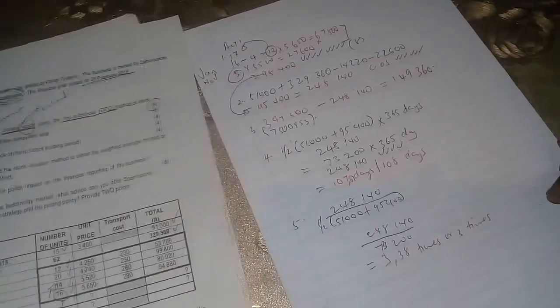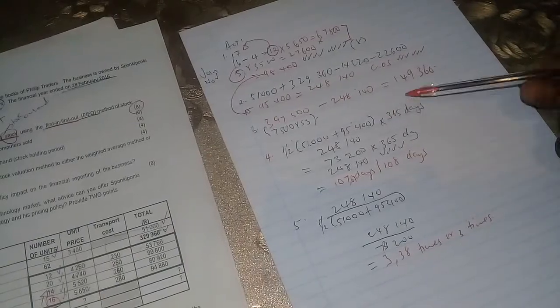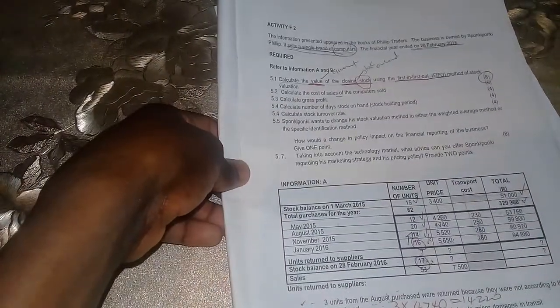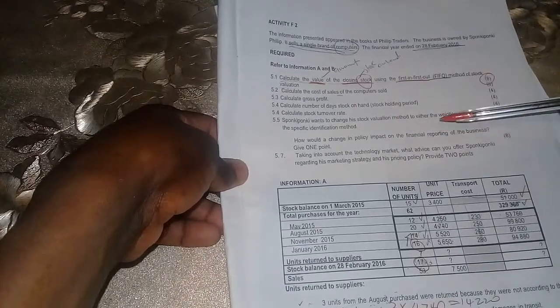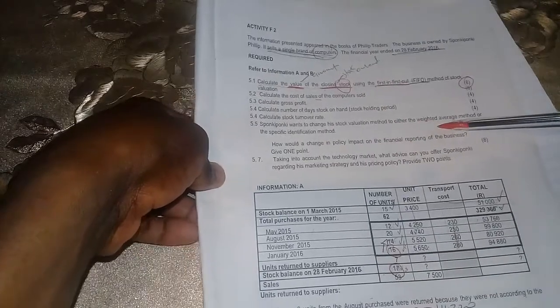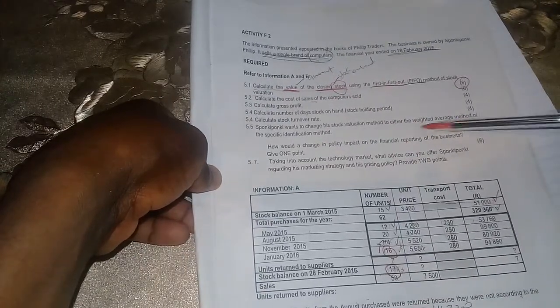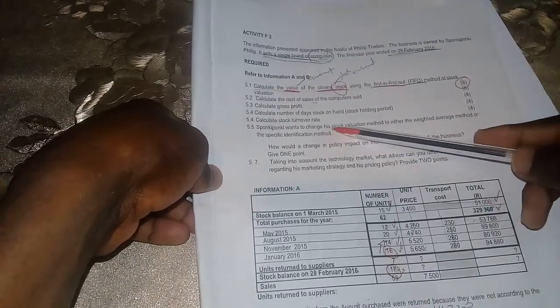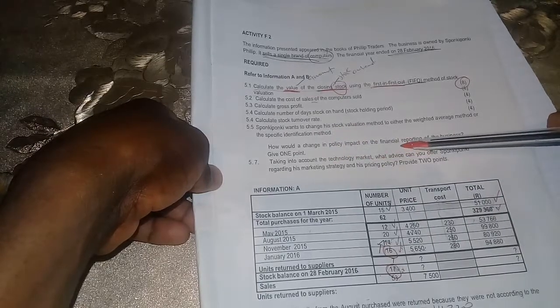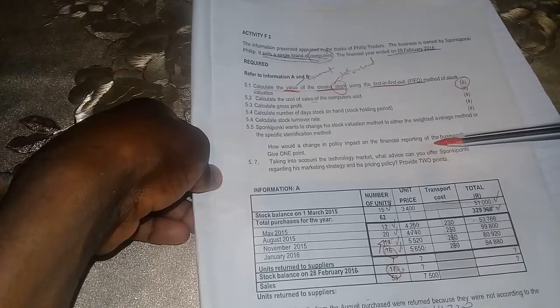So this is how we do this. This is how we work out all these things. It's very simple. It's a very exciting activity. So now we go and look at number 5.5. Spooky Punky wants to change his stock valuation method, either to weighted average or to specific identification method. How will the change in policy impact the financial reporting of the business?